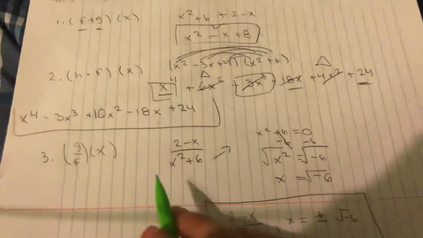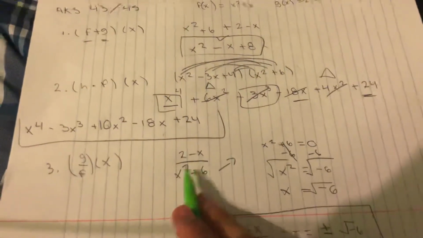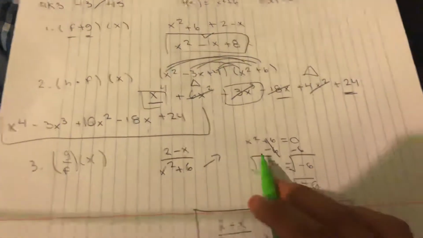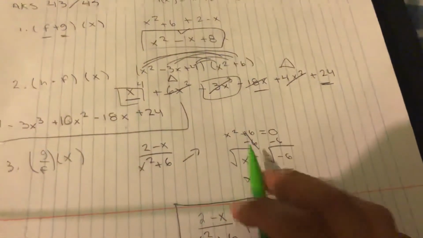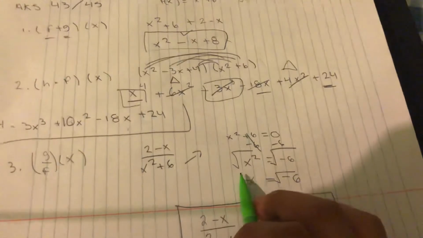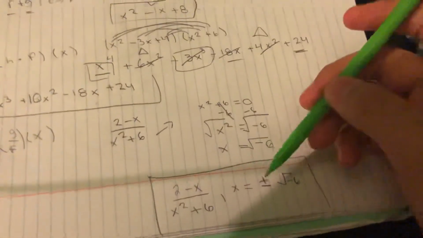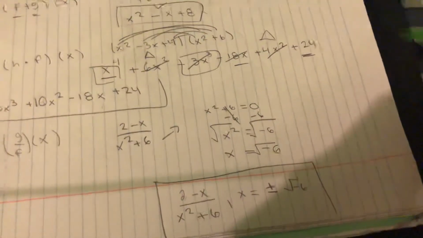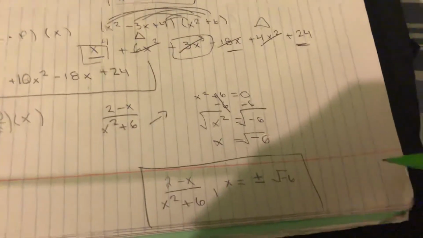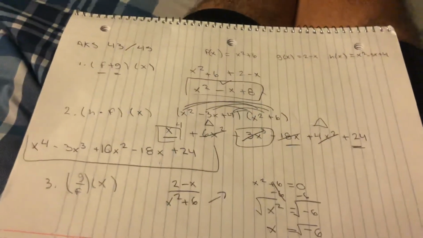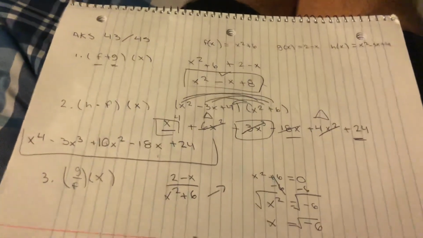And then for this one, we divided, set the problem up, brought x squared plus 6 equal to 0. Subtract on both sides. Well, you know, because I just explained it. And then square rooted it, got our answer. x is plus or minus the square root of negative 6. AKS 43 and 45.